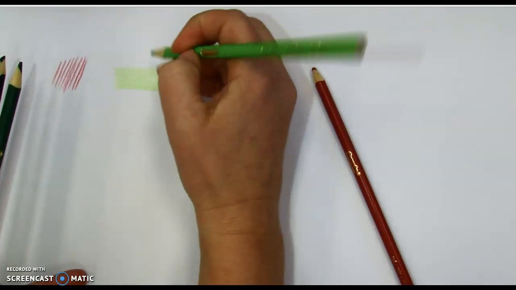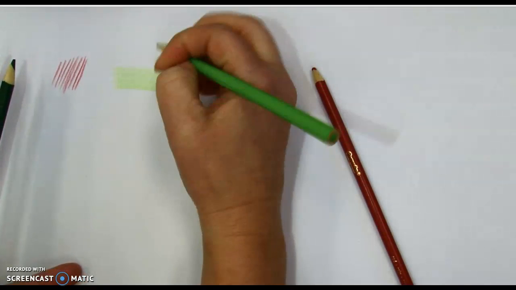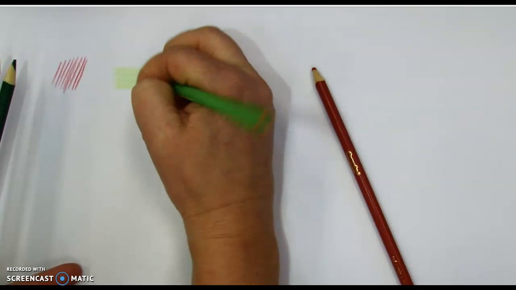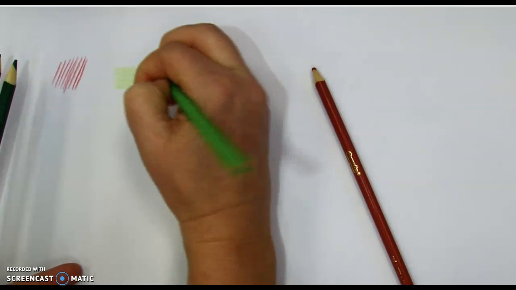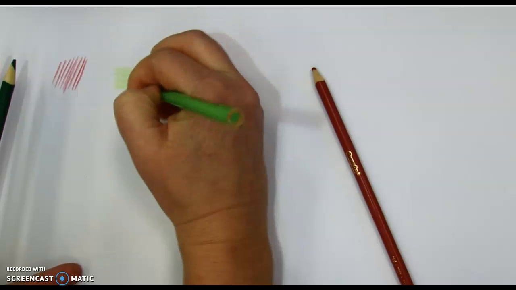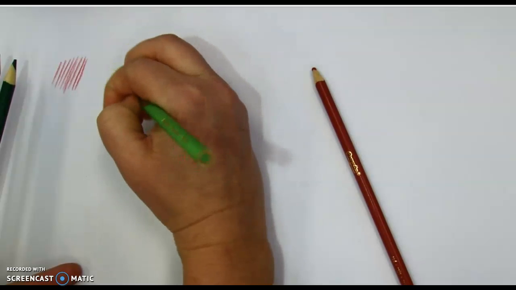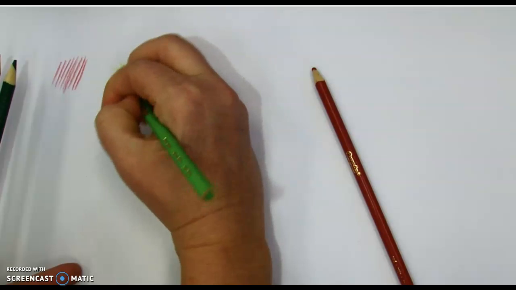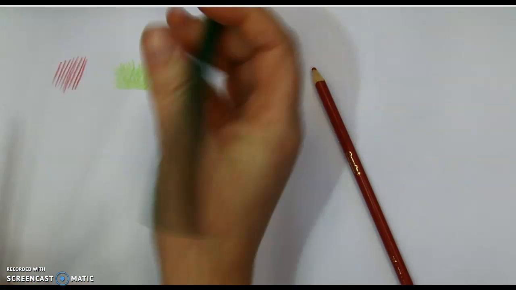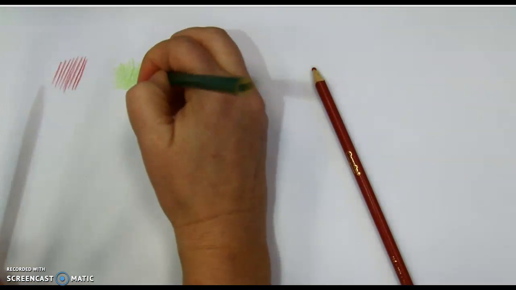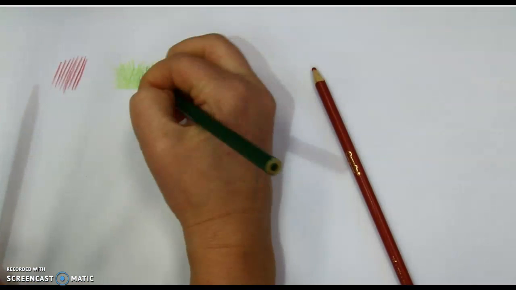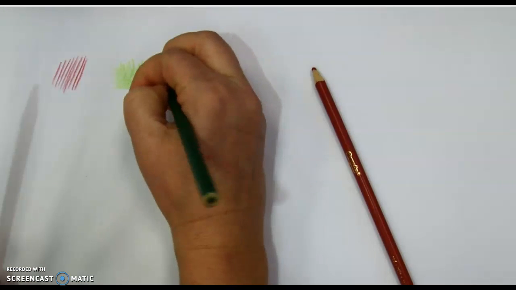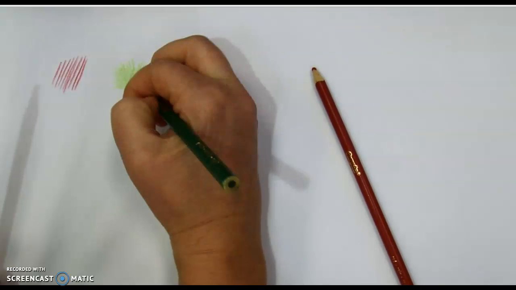And then I'm going to come in and using varying amounts of pressure, I'm going to make hatching lines. And we do a little bit of a windshield wiper effect, allowing the lines to overlap. You can use a medium shade of green as well, because there's not just one shade of grass, there's many different shades of grass.